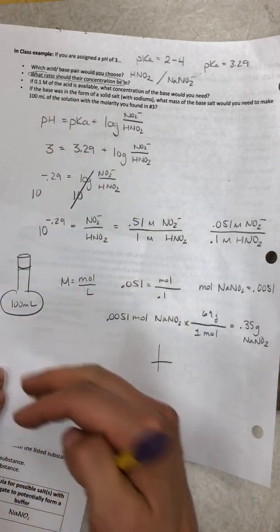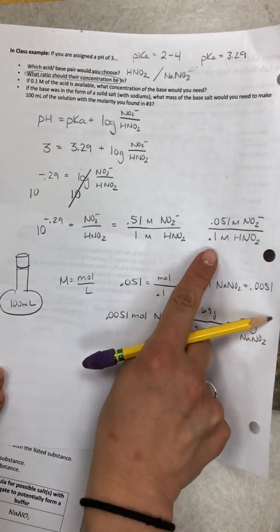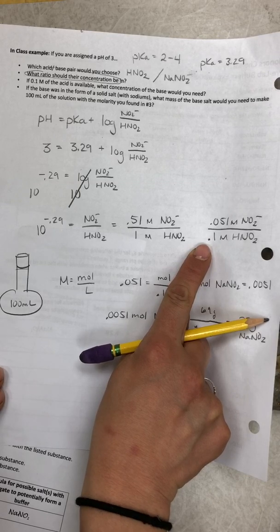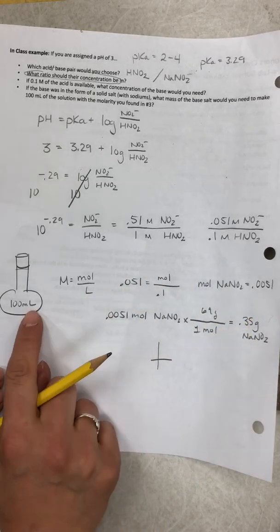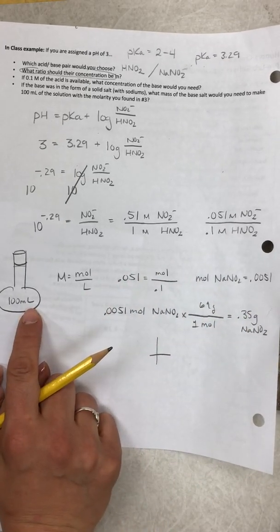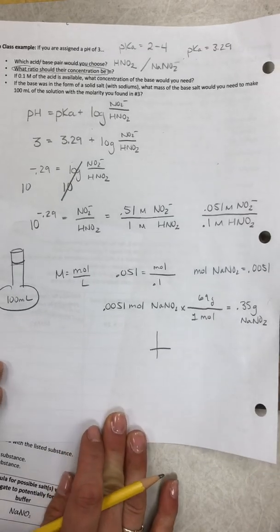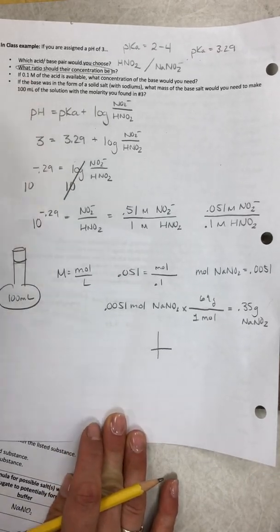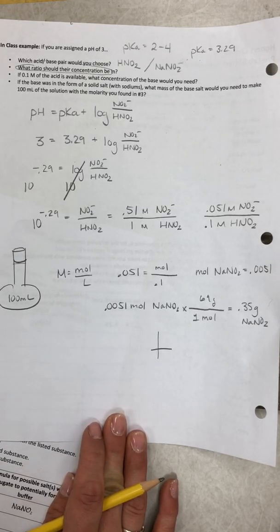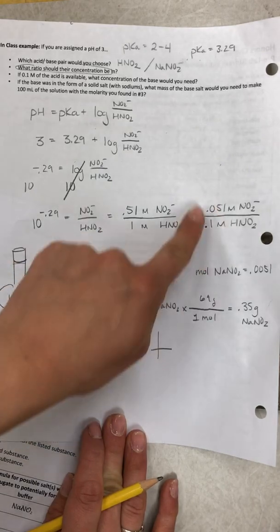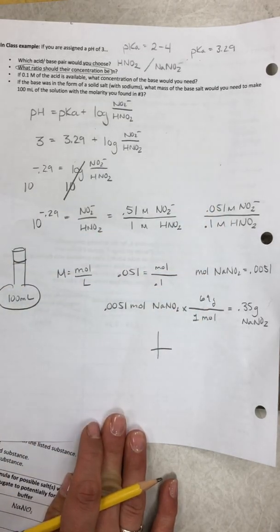And if you mix equal volumes of each, the ratio is maintained. So if you have 100 milliliters of your base, you will mix that with 100 milliliters of your 0.1 molar acid. And yes, they will get diluted, but by mixing equal volumes, the dilution will occur so that the ratio of their concentrations is still the same.